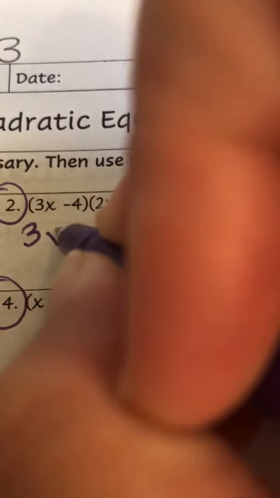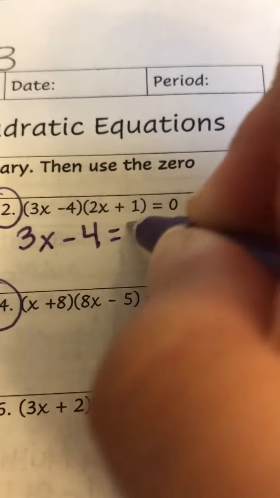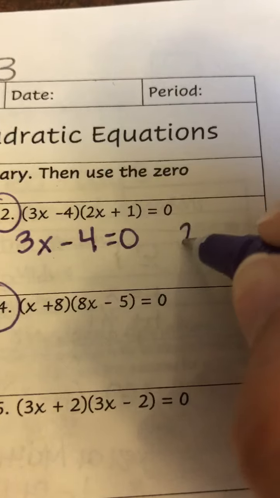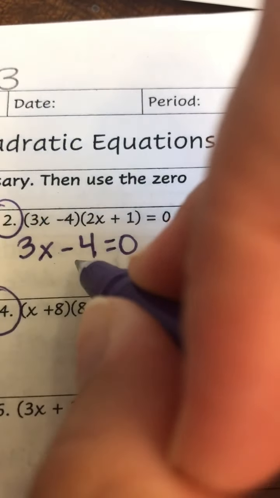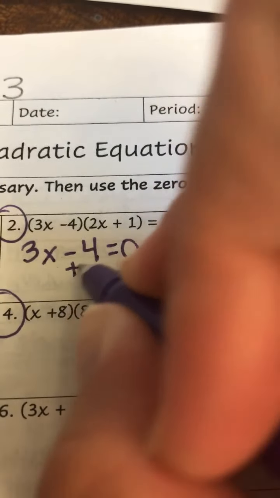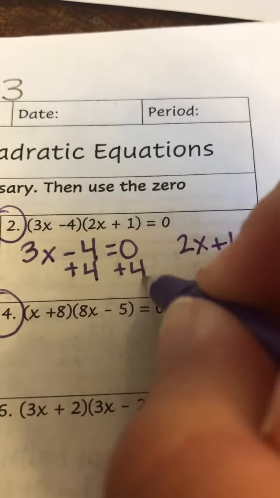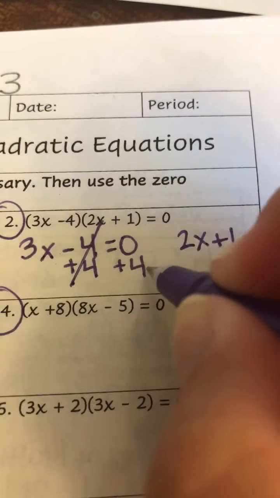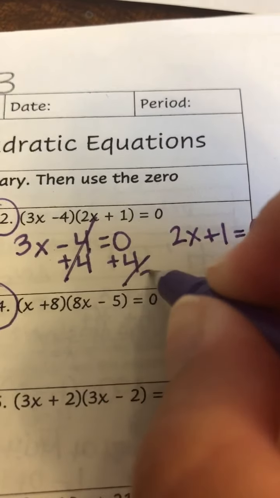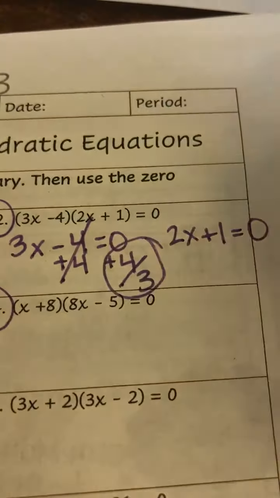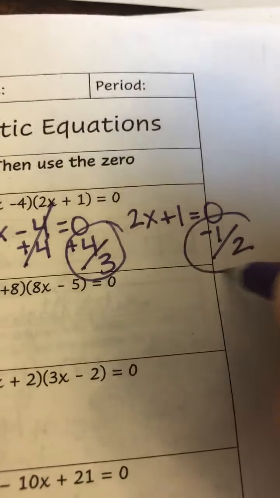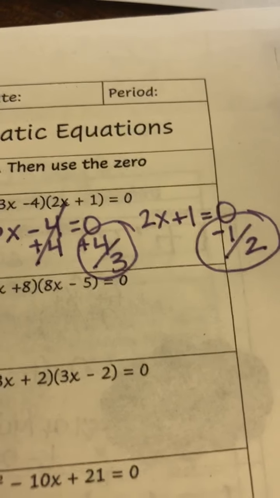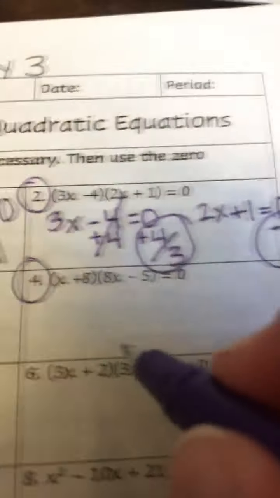Looking at number 2, you would set 3x minus 4 equal to 0. And then you would set 2x plus 1 equal to 0. And the format is the opposite of the back divided by the front. So you would add 4, and we all know that's just going to be 4. Then you divide that by the front. So one of your solutions is 4/3. The opposite of the back divided by the front. The other solution for your x-intercept would be negative 1/2.